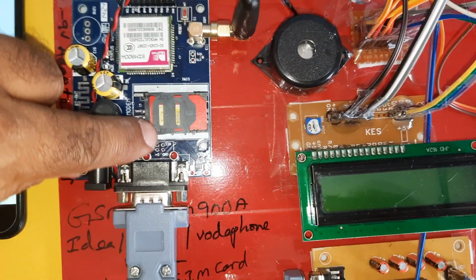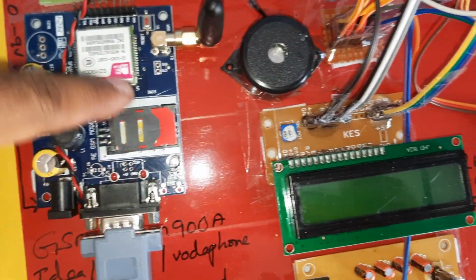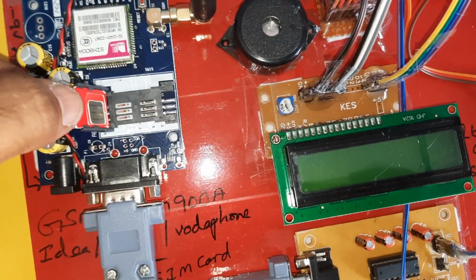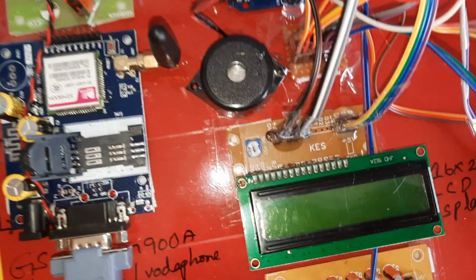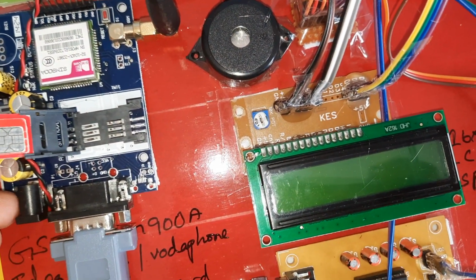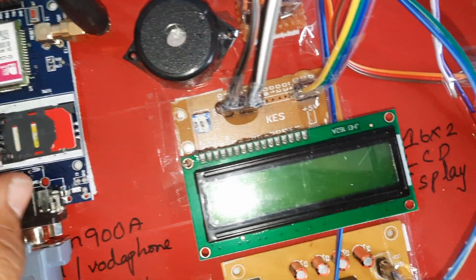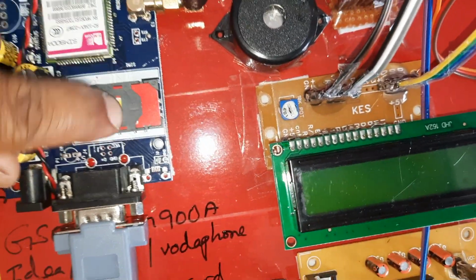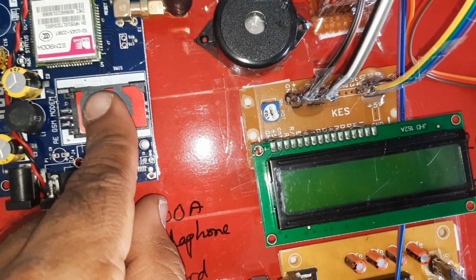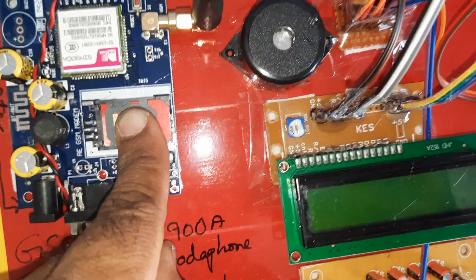Here I am using this Idea 3G SIM card. Press down and the SIM card will come outside. This is a lock-unlock type. So open the SIM card holder, insert the SIM card slowly and lock it. Press down, it will come outside. Press down to unlock and lock the SIM card.